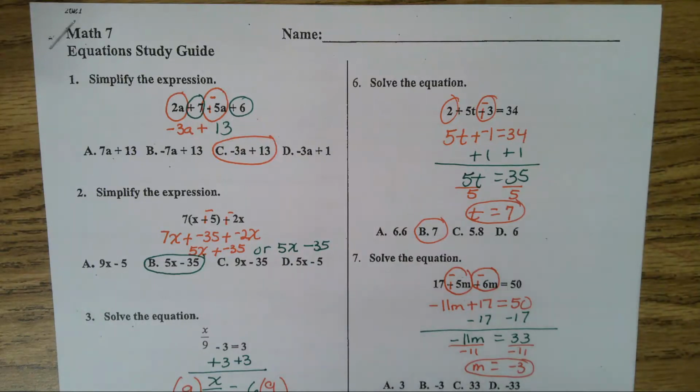All right, so this is Math 7. This is our review before the test, which is tomorrow. This is your equation study guide. Your test is similar. Part of the test will be on Mastery Connect. Part of it's multiple choice, and then part of it will be done, my understanding is, on paper.